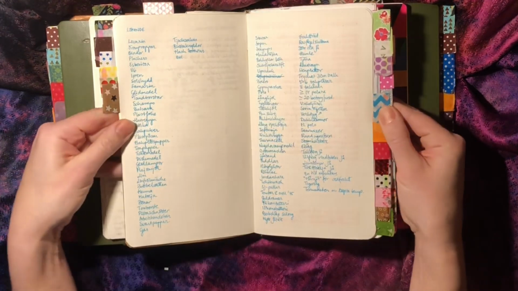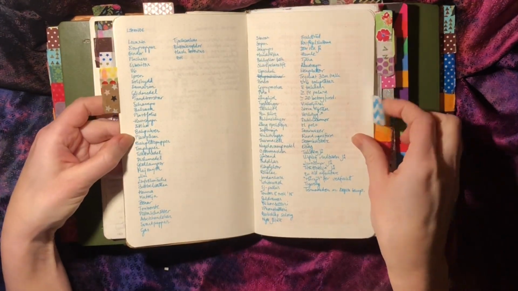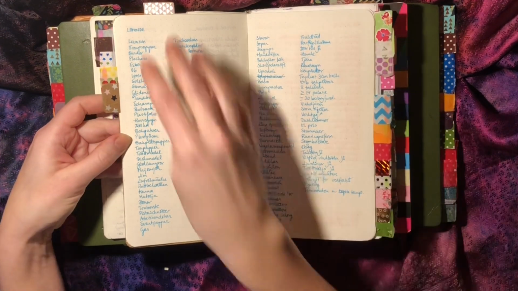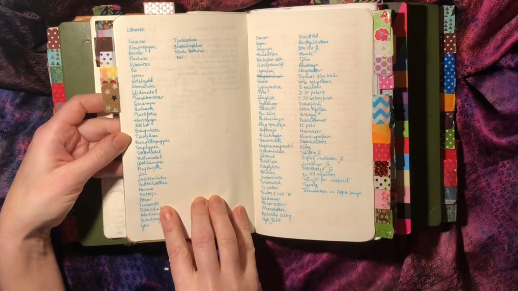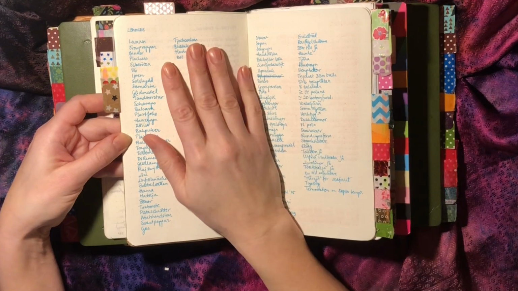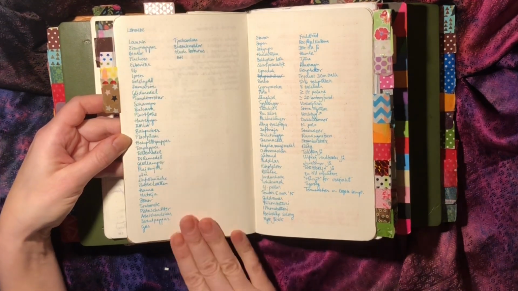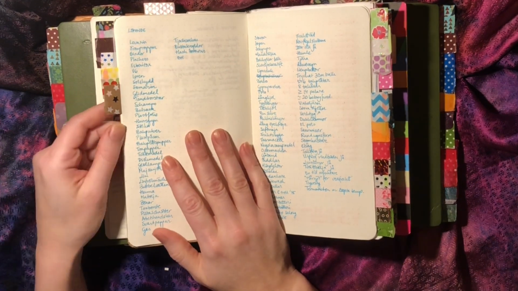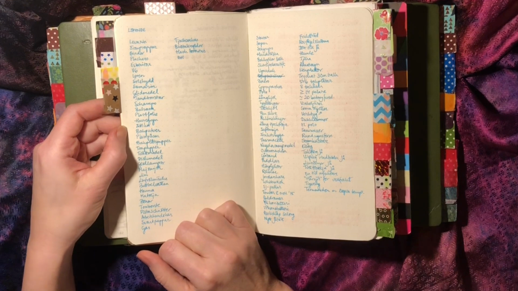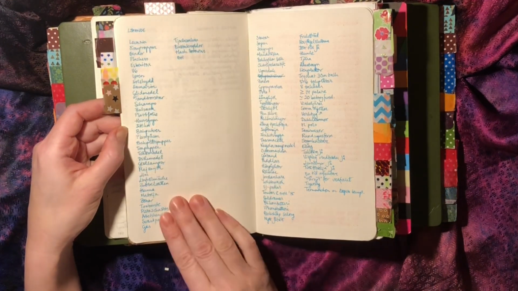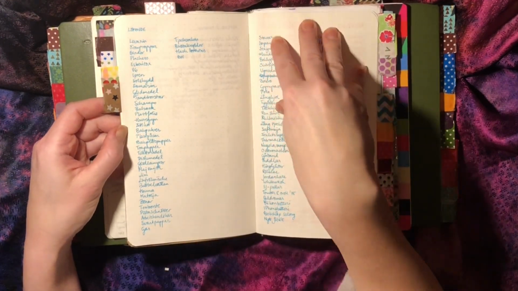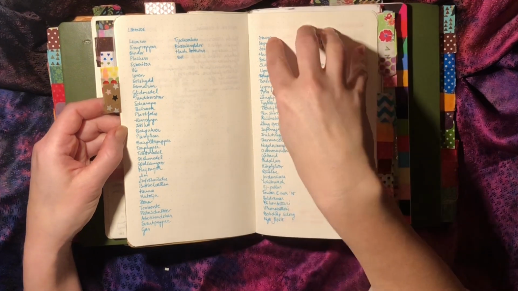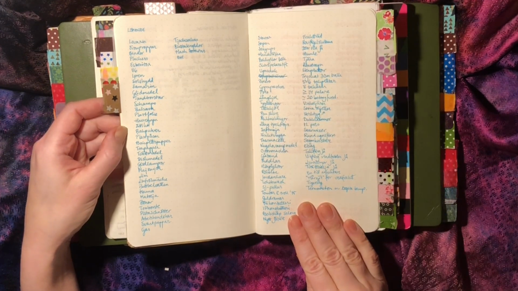So let's take a look at this one, for example. This is the shopping tab. On this side, I have things that I buy again and again that I need to be reminded of, like toothbrushes and cooking oil, things like that. And here I have things I might get one day, so really someday maybe stuff.